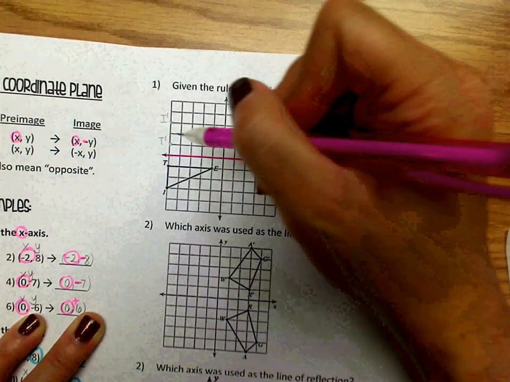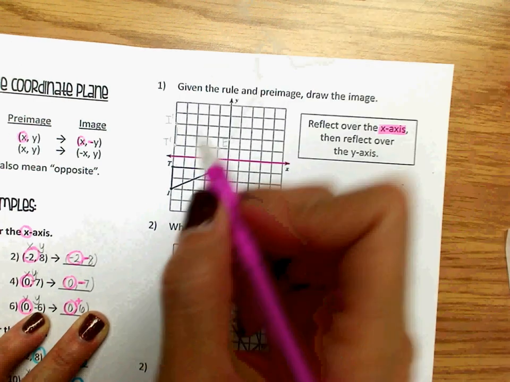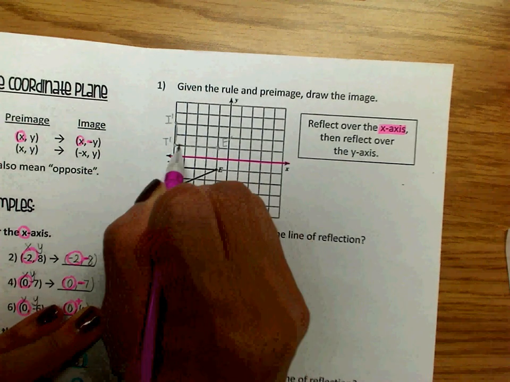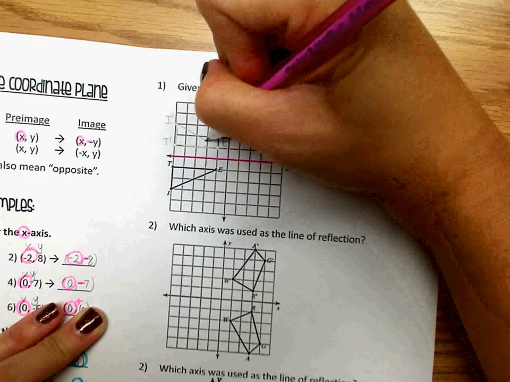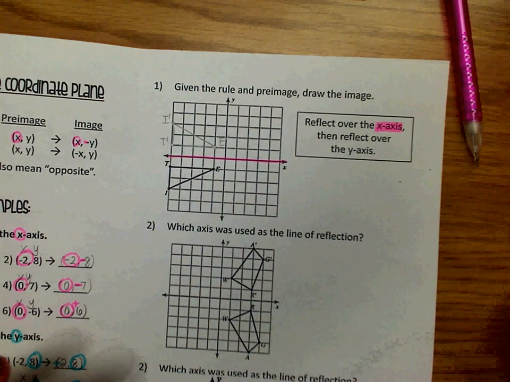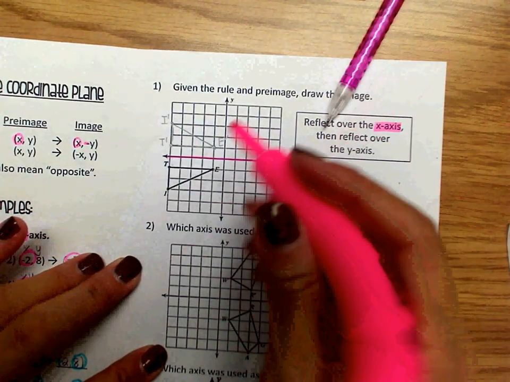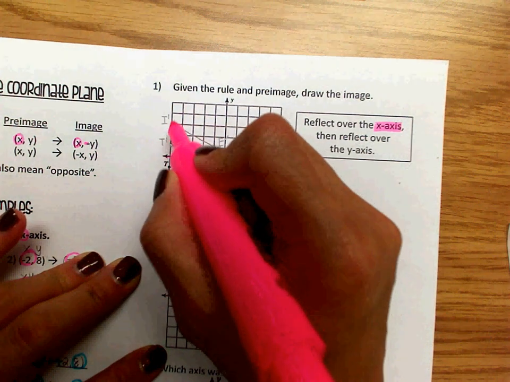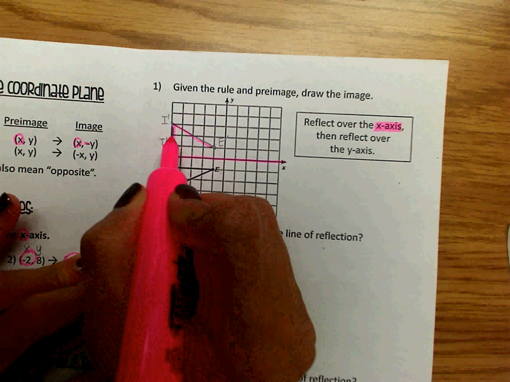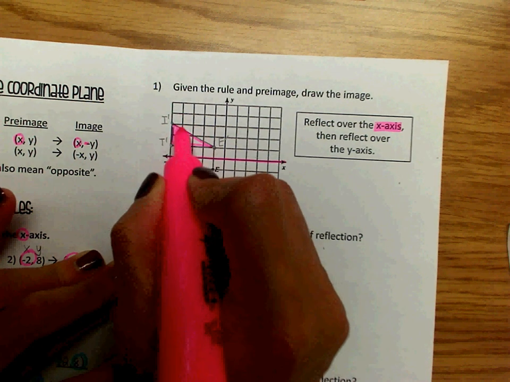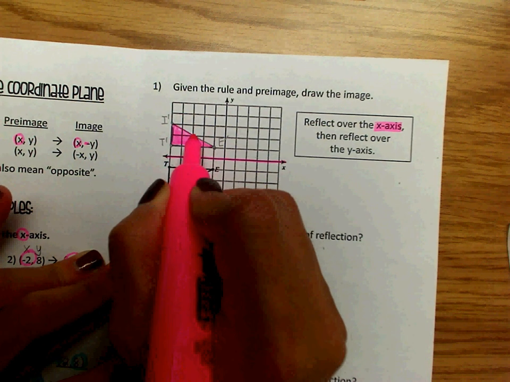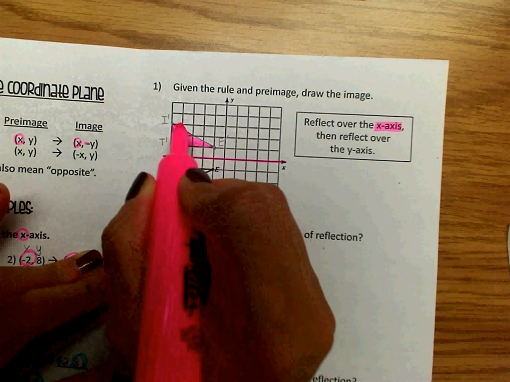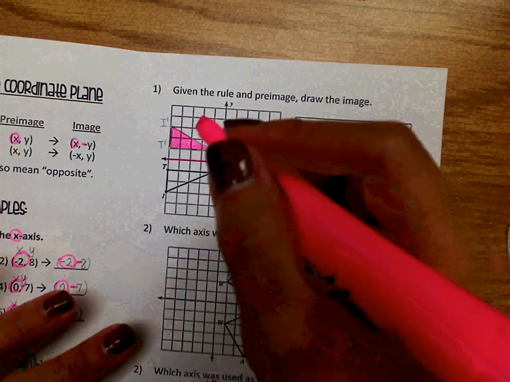So when you darken it, or you go ahead and connect the points, you have your image. So I'm going to take the image that is created by reflecting over the x-axis, and I'm going to color it in that same color. I'll be looking for this when I check your homework on Monday, that you've used the colors and you've done the primes, okay?